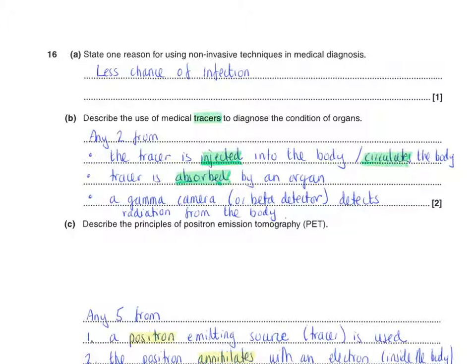So tracers are usually taken up by the body and processed in some way, and by doing that they reveal information. The points on the mark scheme required are any two from these three bullet points here. First of all, the tracer is injected into the body, or it circulates the body. The tracer is absorbed by an organ. It also shows a blockage. And finally, a gamma camera or beta detector detects radiation from the body.